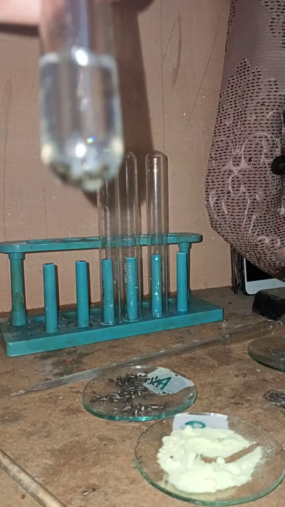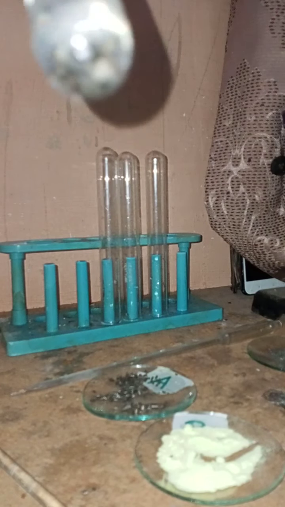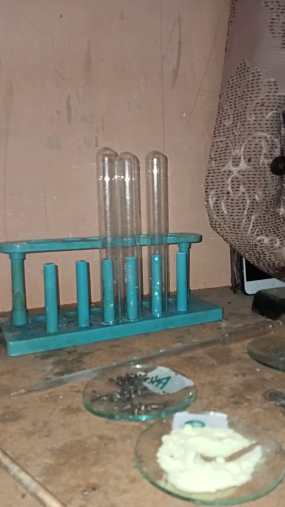You can easily watch the iron fillings at the bottom of the test tube. You can easily identify them. Now you can see all the sulfur powder has been dissolved into the solution. So this is what makes the true solution for us.